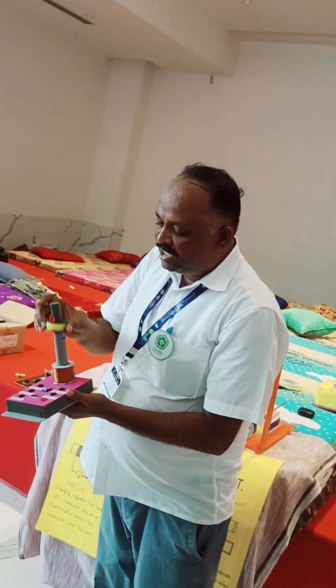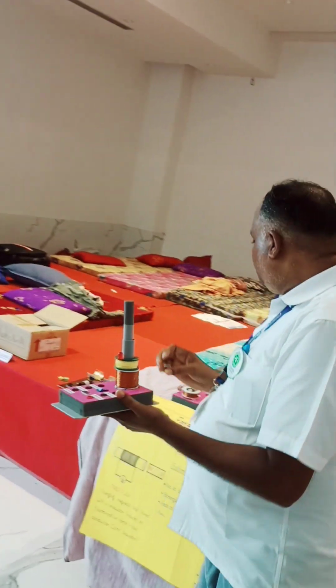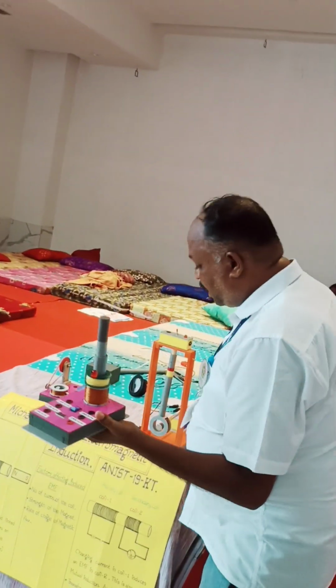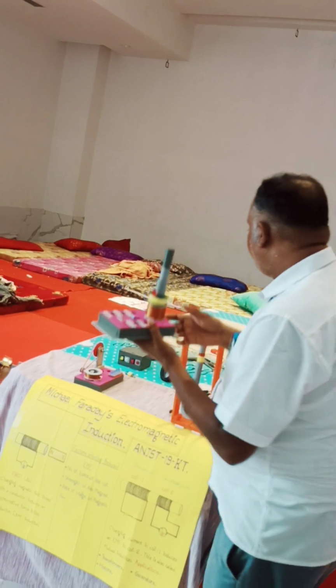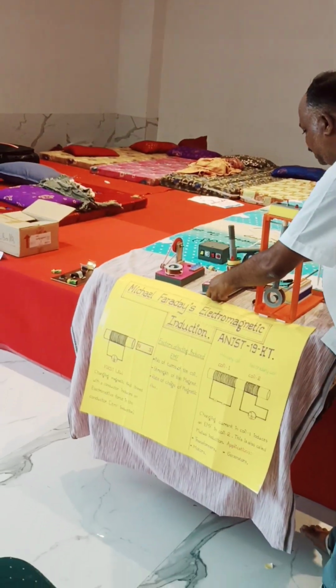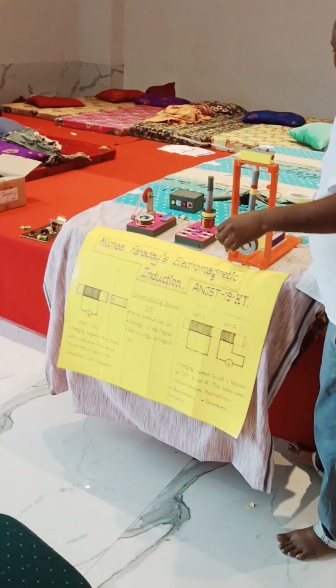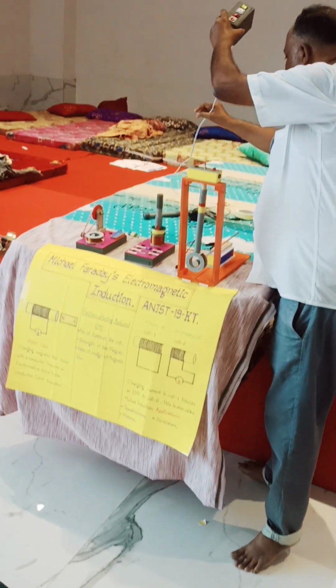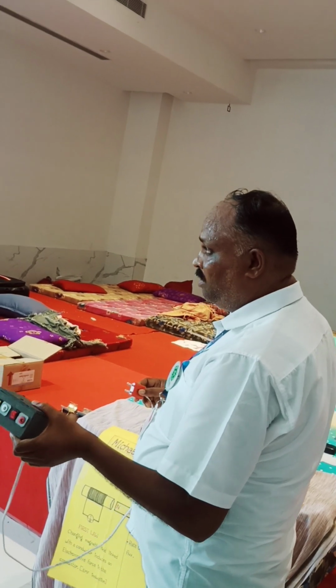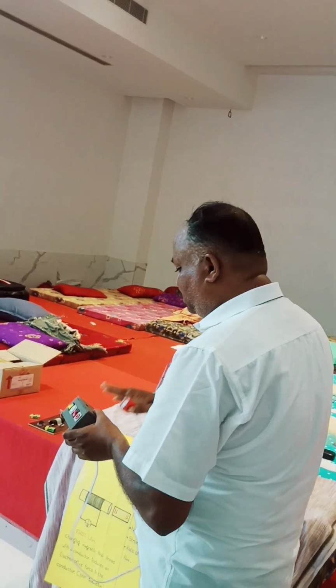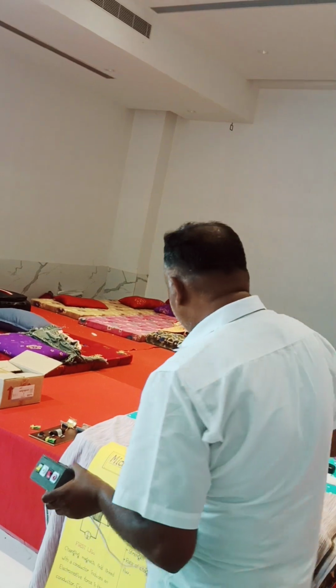I am going to insert both the coils at one place, and I am going to give it a DC power supply, and a switch has been adapted for this. For that I made an arrangement here. This is the item prepared for getting DC current as well as AC current. First I will use this DC current to perform this experiment.